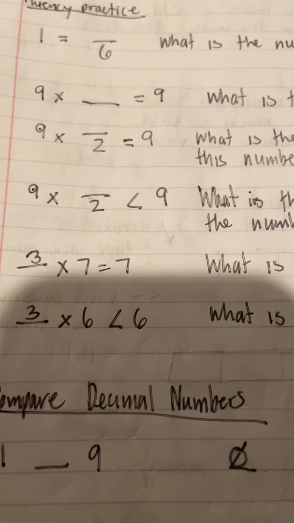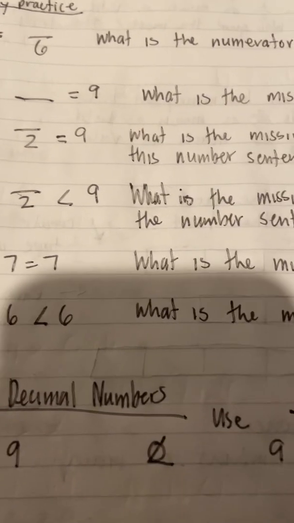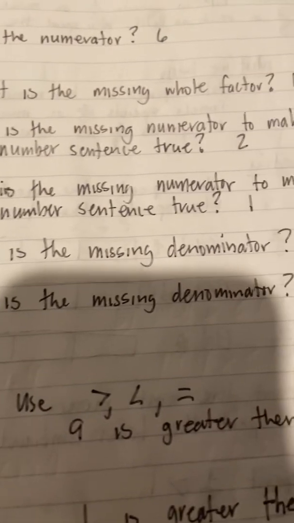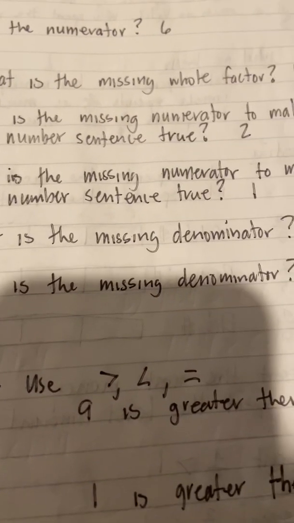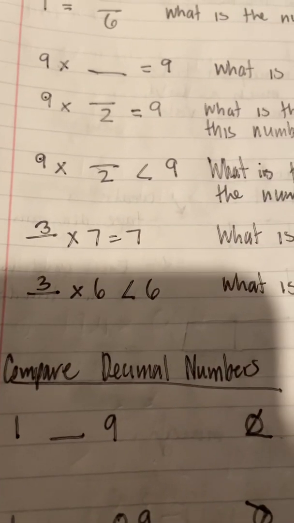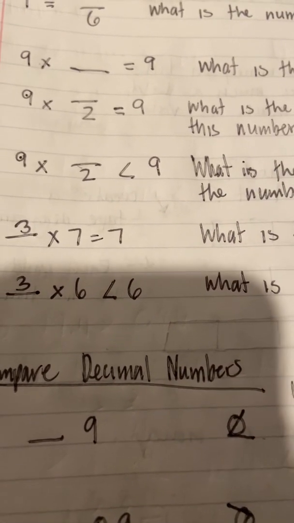9 times blank over 2 is less than 9. What is the missing numerator to make this number sentence true? If you said 1, you're correct. 9 times a half is less than 9.